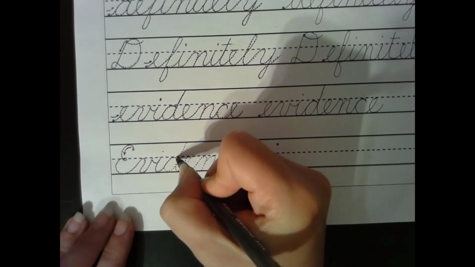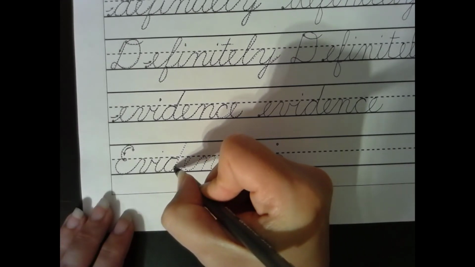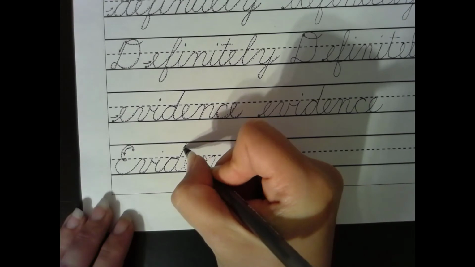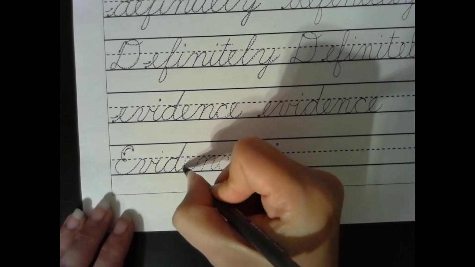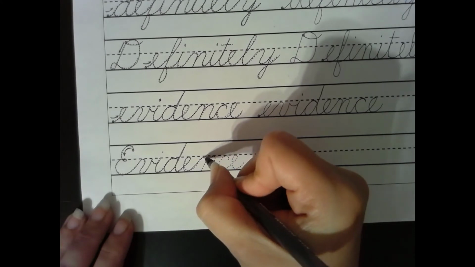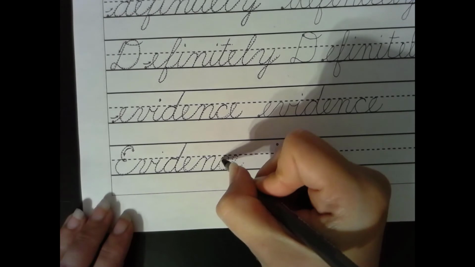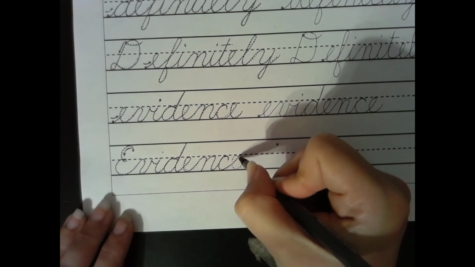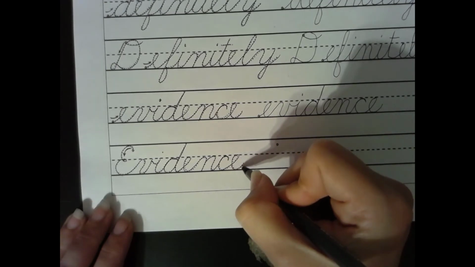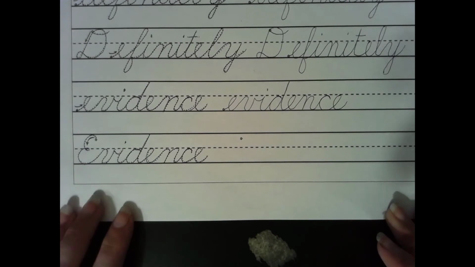Now we're going to curve around for our D, retrace, touch the bottom, complete your oval, go all the way to the top, retrace back down to the middle, loop back, touch the bottom, curve up to the middle. Now we can make our N, curve up to the middle, retrace back down, touch the bottom, up to the middle, loop back, touch the bottom, make your tail, and then you go back and dot your I.